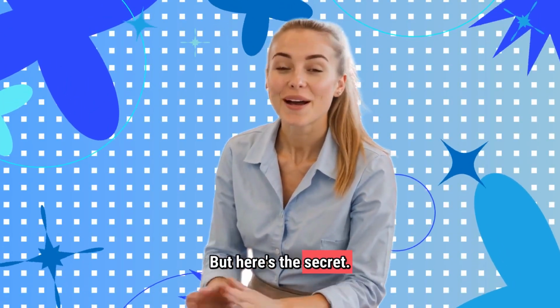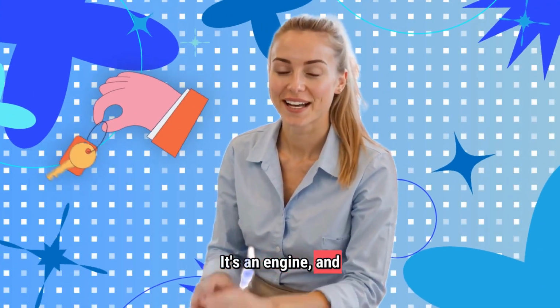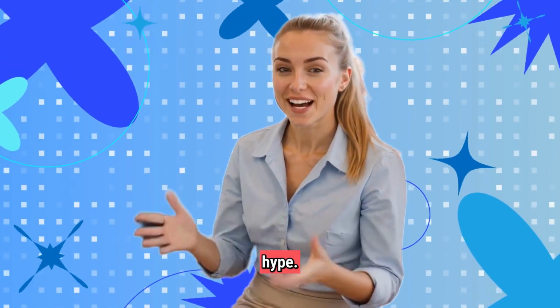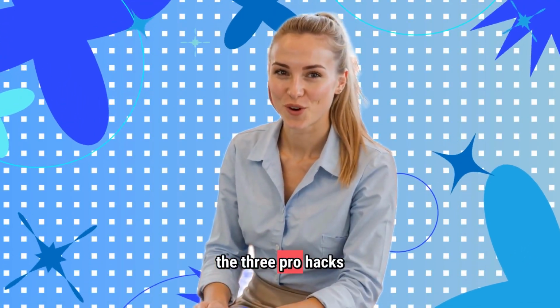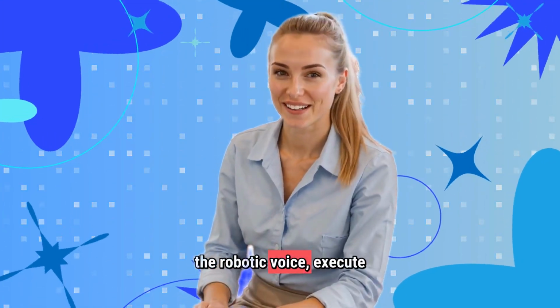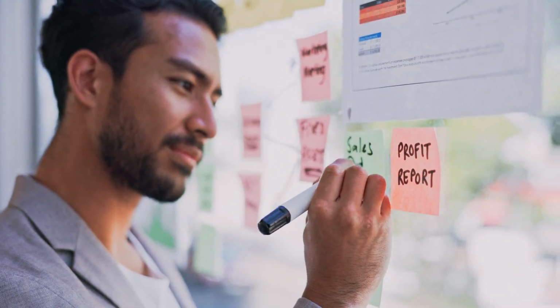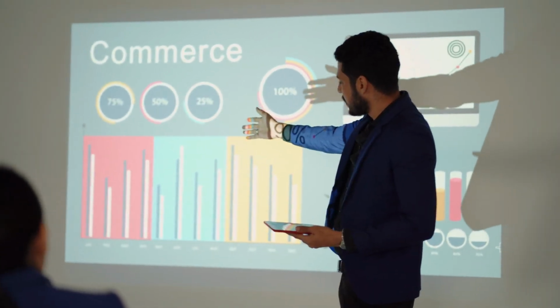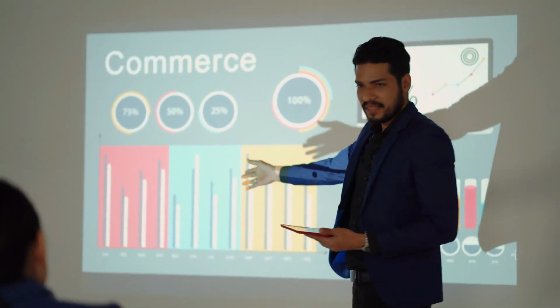But here's the secret. NotebookLM isn't a finished product. It's an engine. And today, I'm giving you the keys. So let's forget the hype. I'm going to show you the 3 pro hacks you need to kill the robotic voice, execute the watermarks, and fix the data transfer problem. This is how you go from amateur AI to a professional video asset, fast.